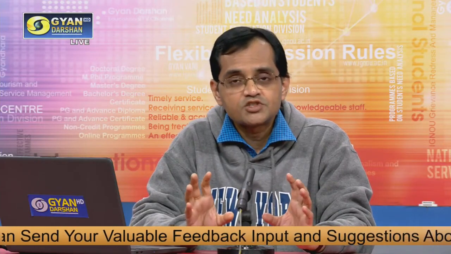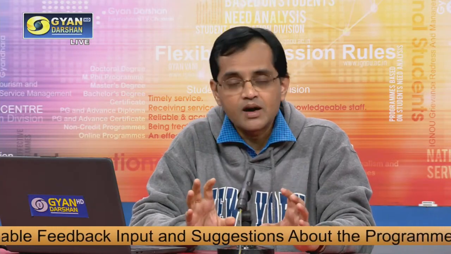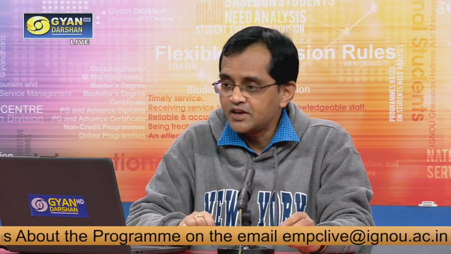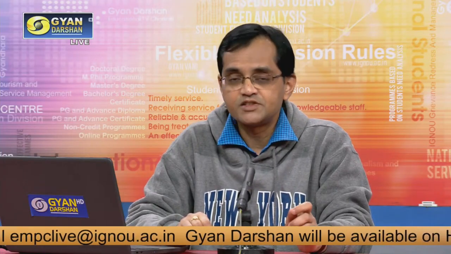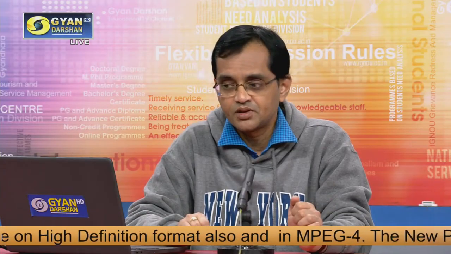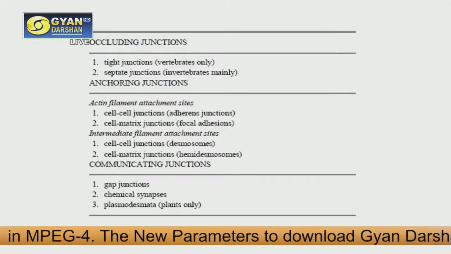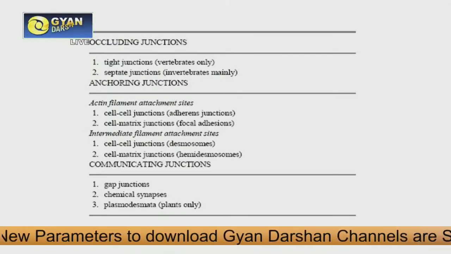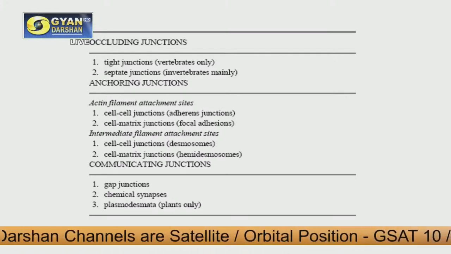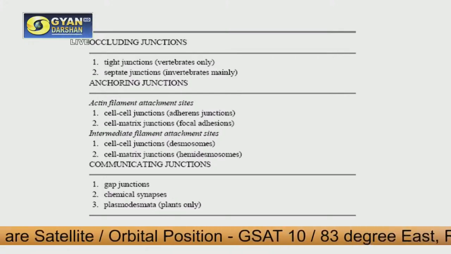What are the structural components that make up these kinds of junctions? So you can see again, under occluding junction, we have tight junctions and septate junctions. Tight junctions we call it in case of vertebrates, and septate junction we call it in case of invertebrates. Then anchoring junction, as I already told you, the cell needs to attach to the actin filaments. In that case we call it cell-cell junction or the adherens junction, and if the cell interacts with the extracellular matrix, we call it focal adhesions.